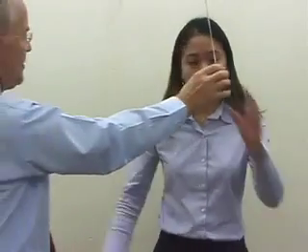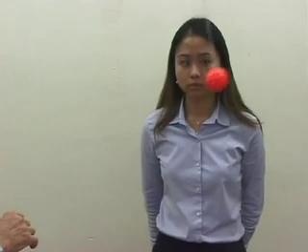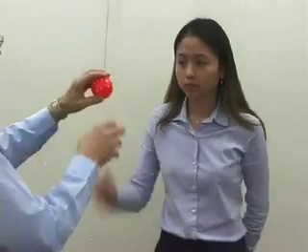And the last one, and they don't have to be done in this particular sequence, is go ahead and hold on to the ball and just release it, let it go. A diagonal swing. And then you do it one way and then the other.